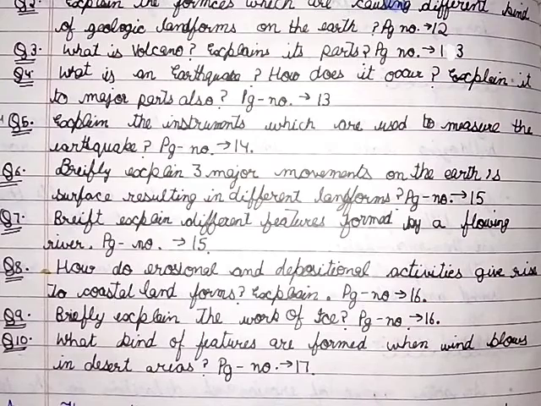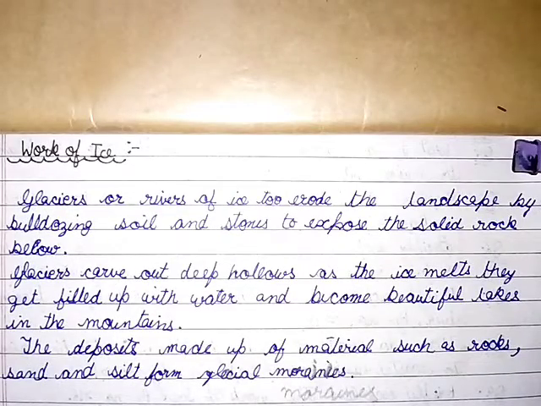Question number 9. Briefly explain the work of ice. Answer. Work of ice. Glaciers, or rivers of ice, erode the landscape by bulldozing soil and stones to expose the solid rock below.